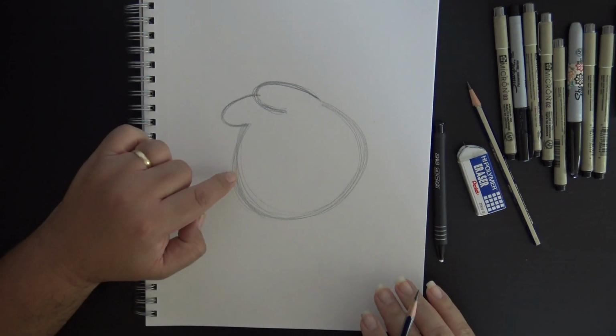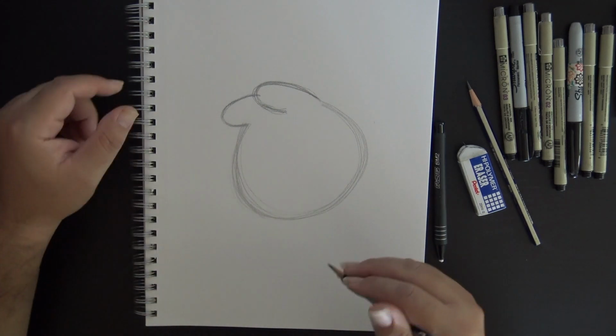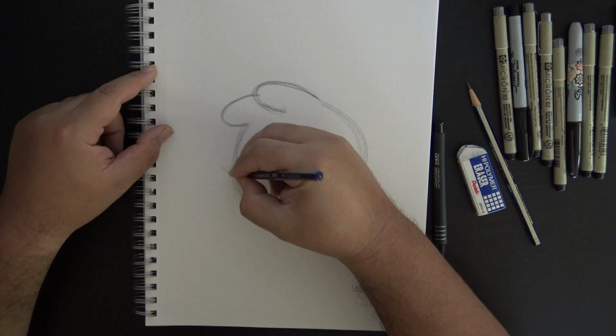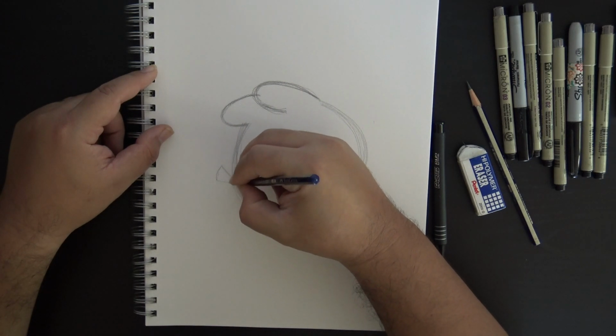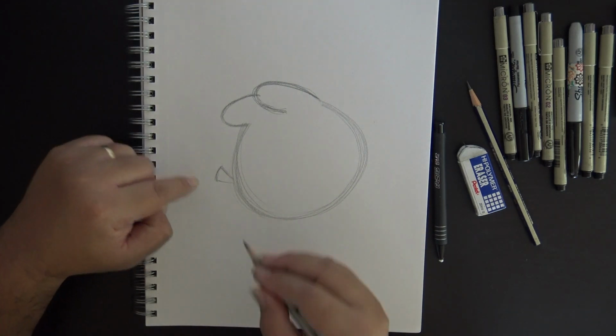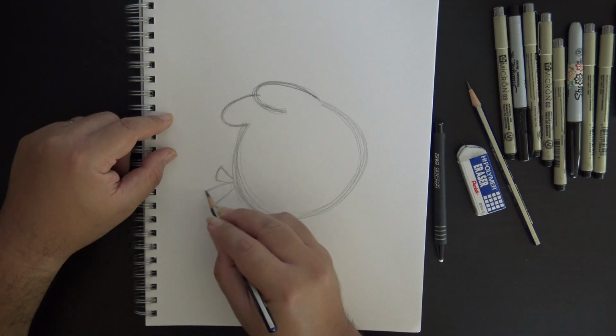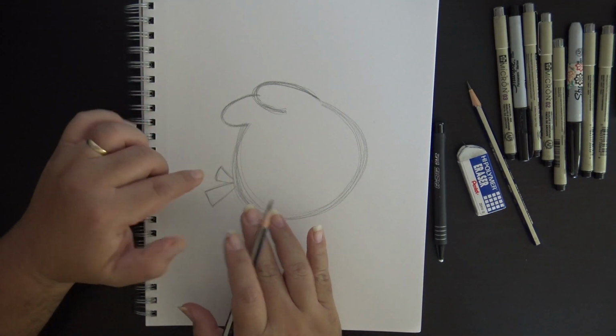Coming off the back of our funny looking egg shape, we are going to put some triangles. There's one triangle coming off the back, and another triangle, more trapezoidal I guess, because there's no tip.